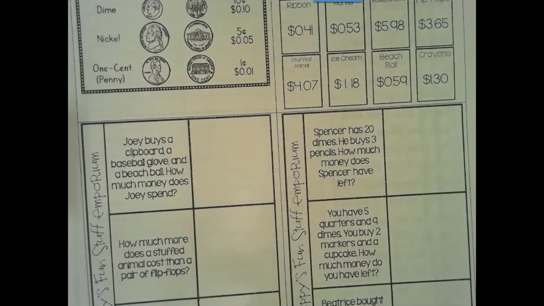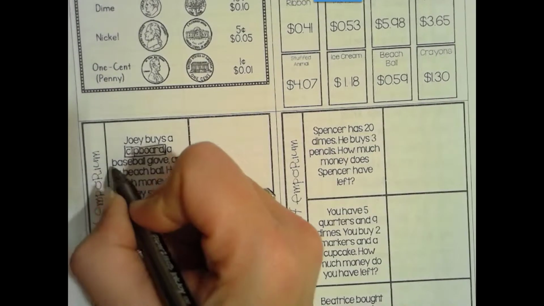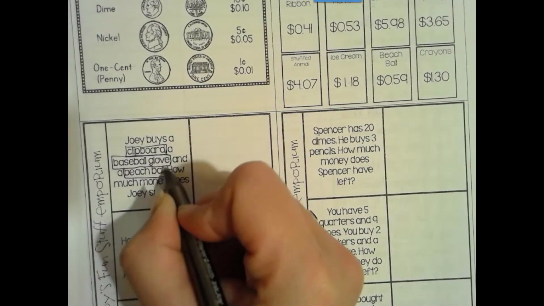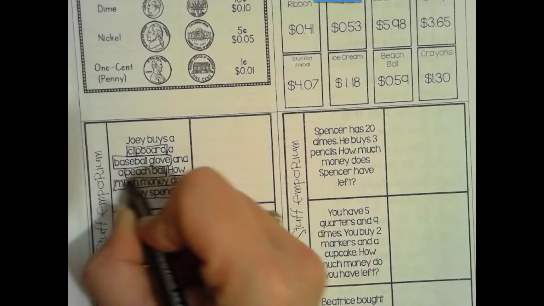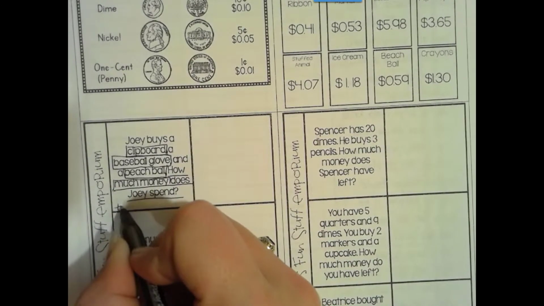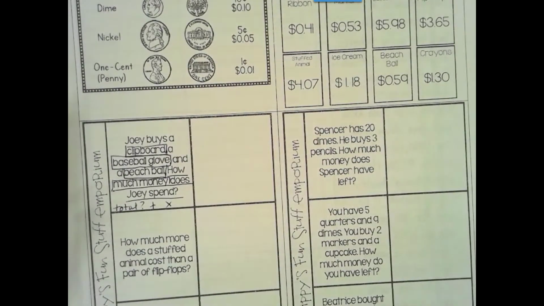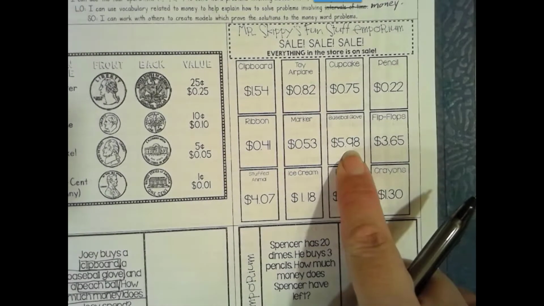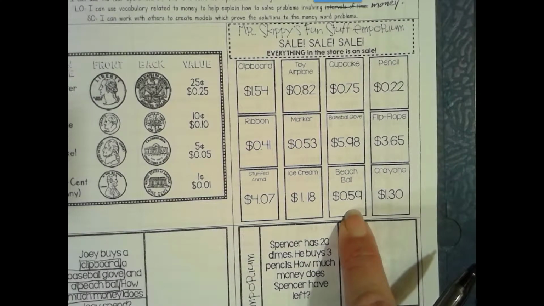So here we have Joey buys a clipboard, a baseball glove, and a beach ball. How much money does Joey spend? So we need to find the total. We do not know the total. We're going to either add or multiply. We multiply when they're equal amounts. So are our clipboard and our baseball glove and our beach ball equal amounts? No, they're all different. So we're going to add.